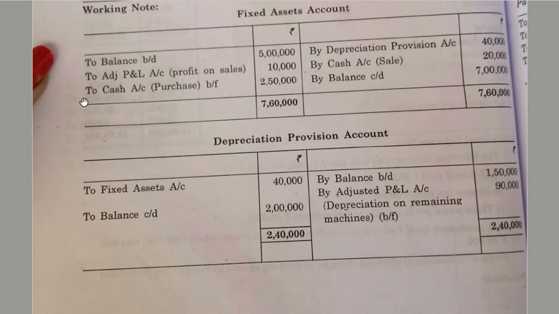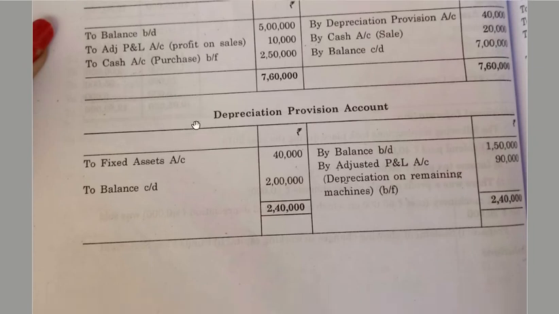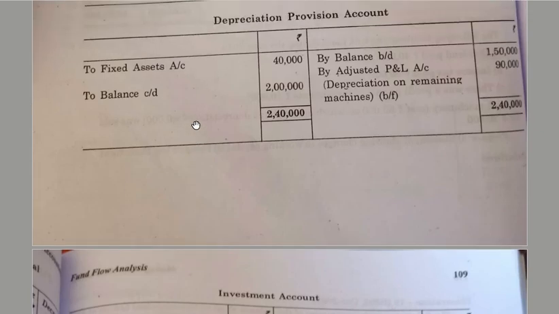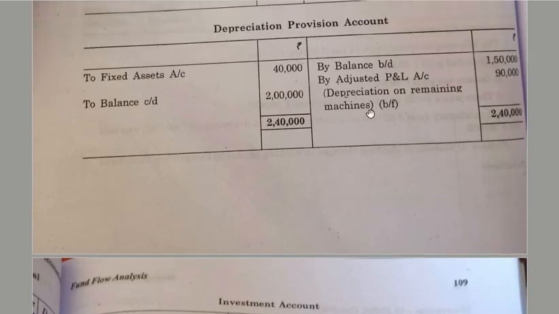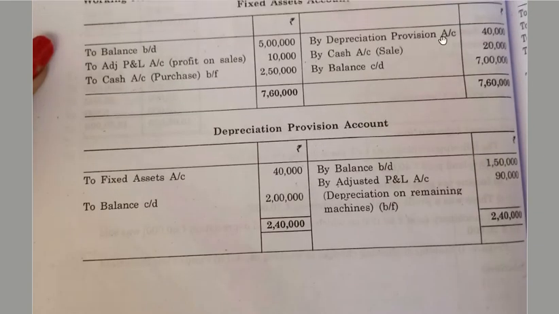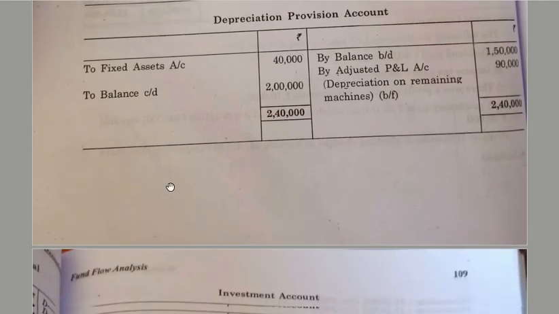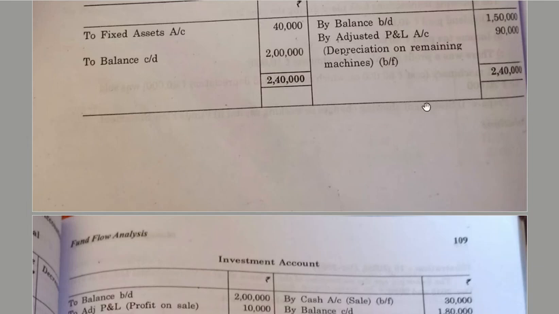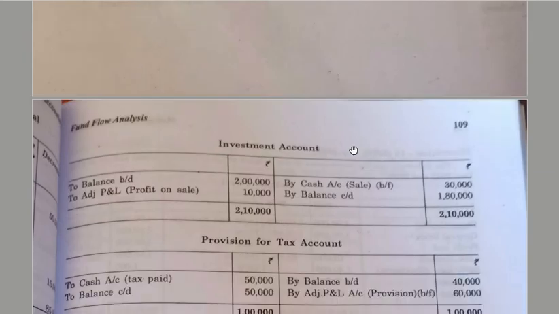the profit is 10,000. And to cash account, which is your balancing figure, we again consider it as purchases 2,50,000. Now depreciation account, by balance brought down 1,50,000, to balance carried down 2 lakhs. So by adjusted profit and loss account, so in your fixed asset, if you see there's a corresponding entry, depreciation provision 40,000. So that will come here as a corresponding entry as to fixed asset account 40,000. So by adjusted profit and loss account 90,000, which is a balancing figure of depreciation on remaining machines.